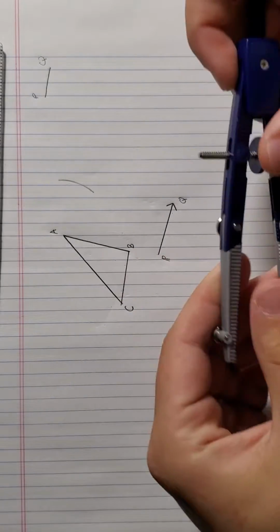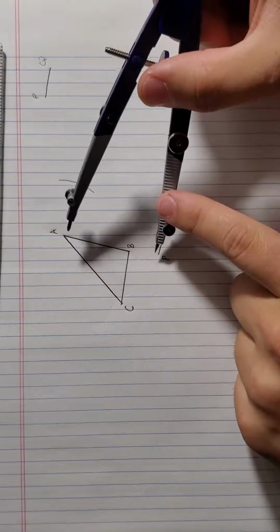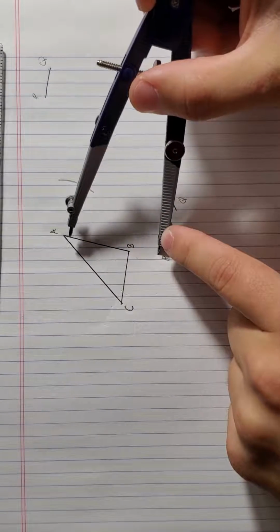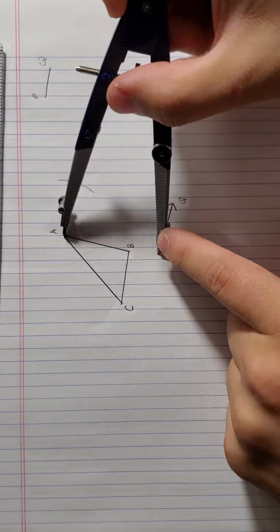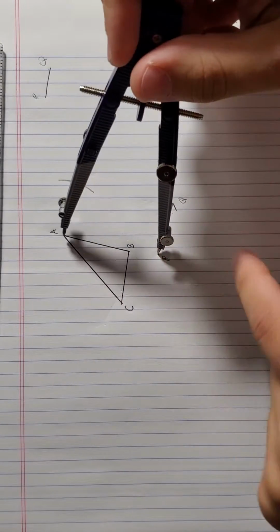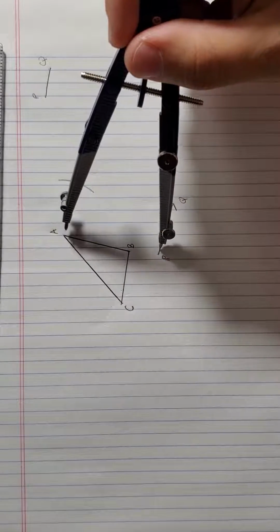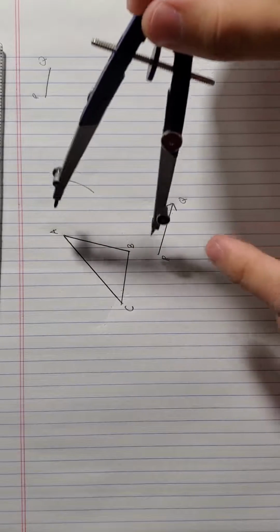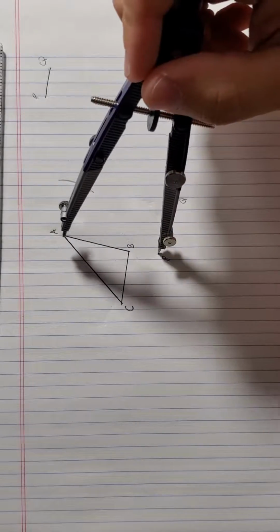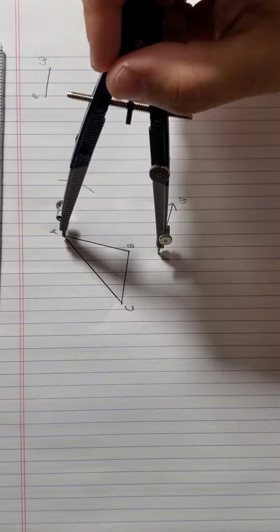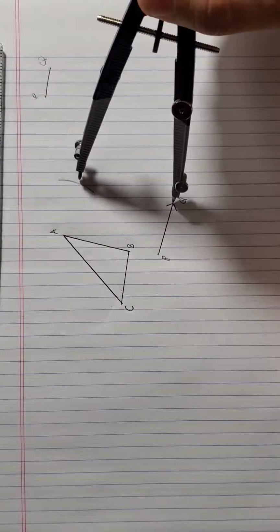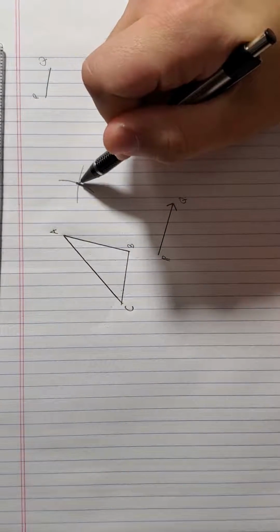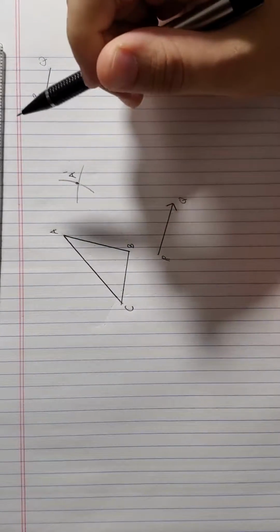Now, all we've got to do is set my compass so that the needle is on the tail of my vector, and the pencil is at A. The reason I'm going to do this is when I drag my compass along that vector, it's taking that pencil tip with it. So I center it at the tail, measure to my pre-image point, and I slide along that vector and make an arc. Right there, that is going to be the image point A prime.